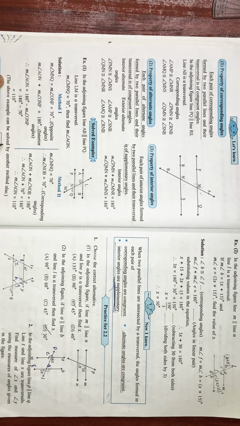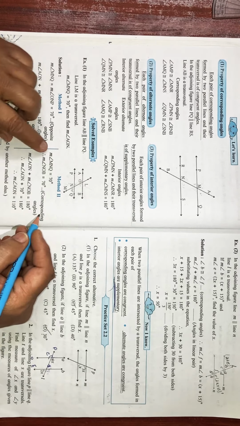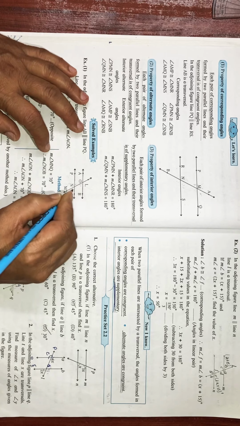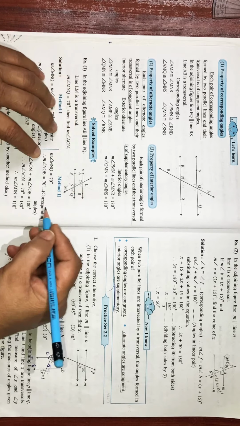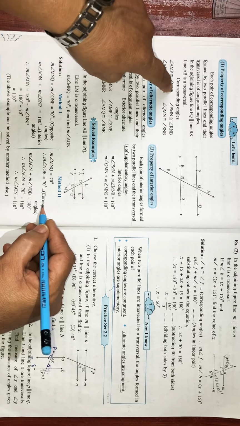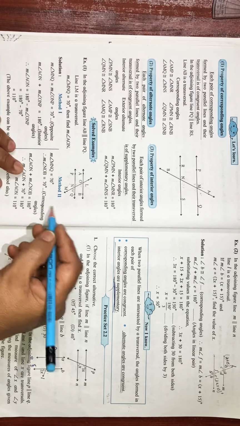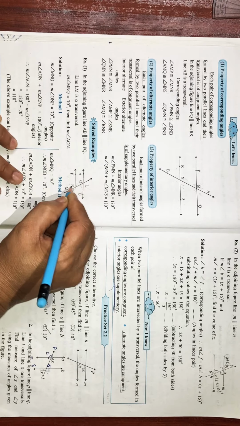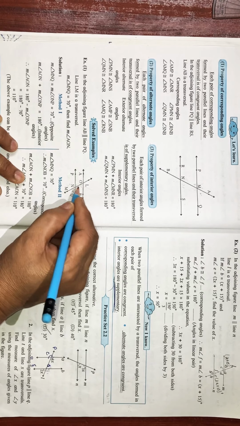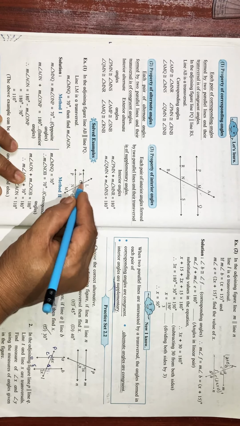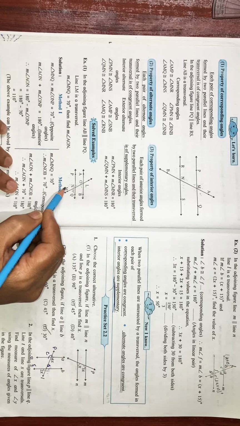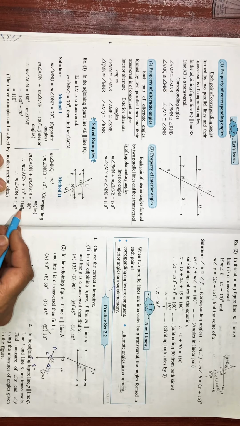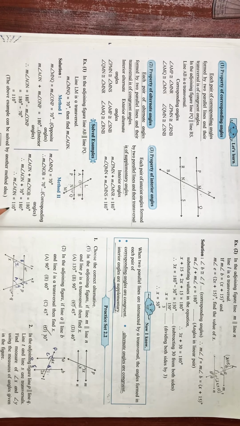Now the above example can be solved by another method. Now let's see what is that other method. Angle MNQ is equal to 70 degrees. Angle NOB is equal to 70 degrees. Why? Property of corresponding angles. We have studied the property of corresponding angles. They are congruent. Now, measure of angle AON plus measure of angle NOB is equal to 180. So these two angles are a linear pair, so it is 180, or we can say supplementary angles. So AON plus 70 degrees is equal to 180 degrees. So measure of angle AON is equal to 110. 180 minus 70 is 110.